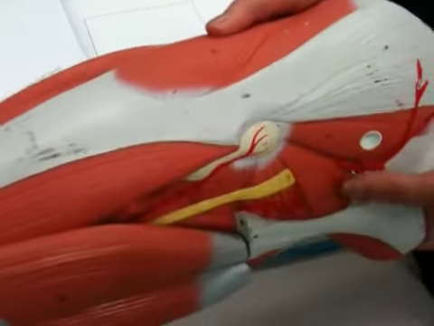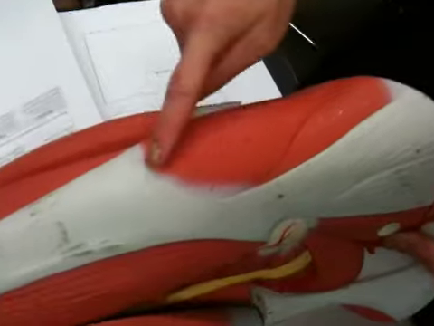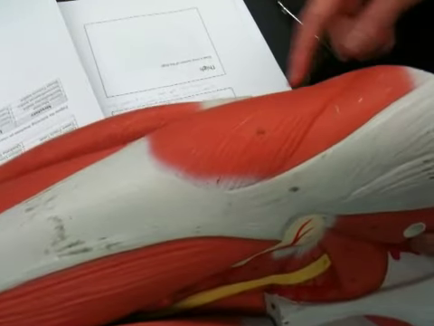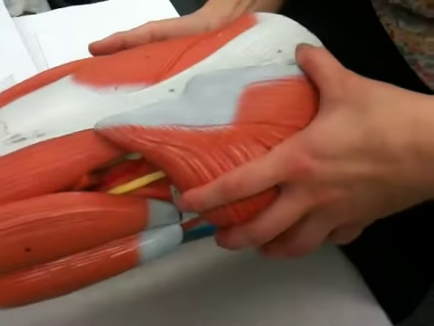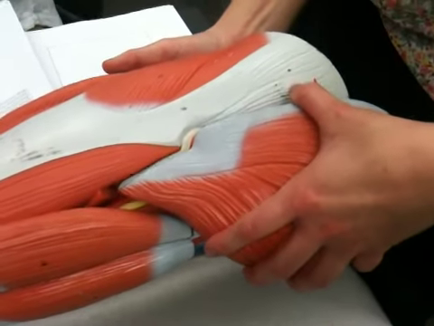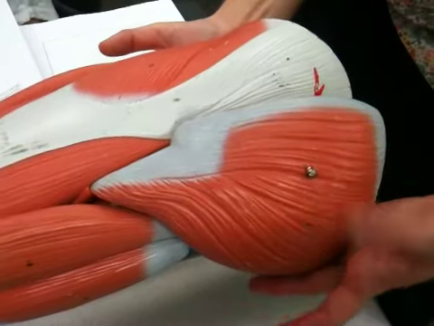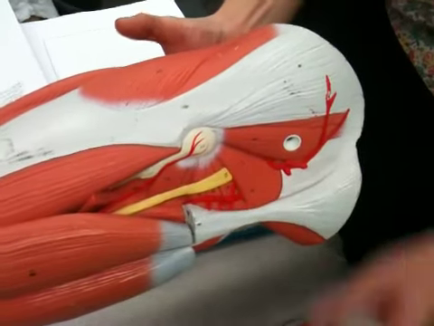Also attaching into the iliotibial tract, or band, is TFL, tensor fascia latae. This muscle is located on the opposite side to gluteus maximus. So that means that it's going to have the opposite function at the hip joint. Gluteus maximus does extension of the hip, whereas tensor fascia latae does flexion of the hip.